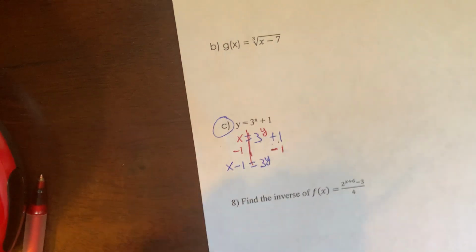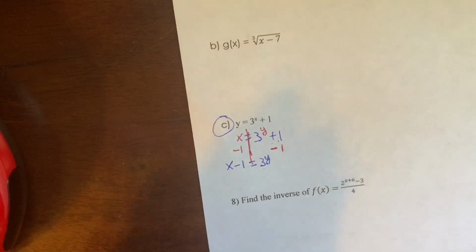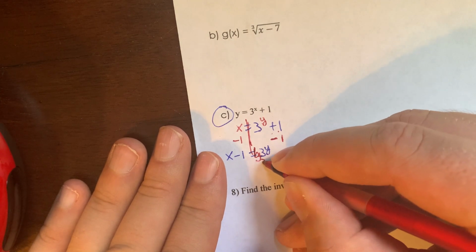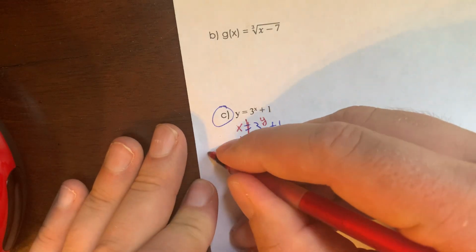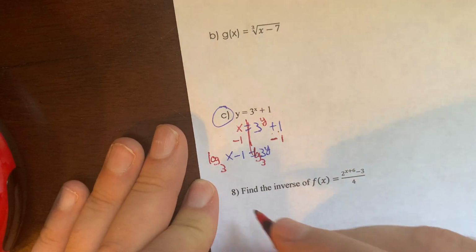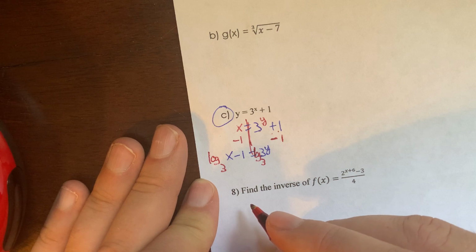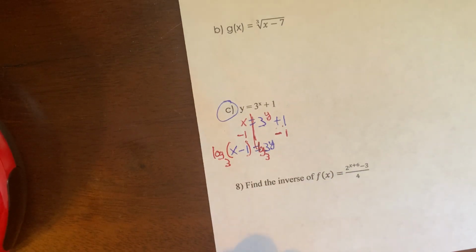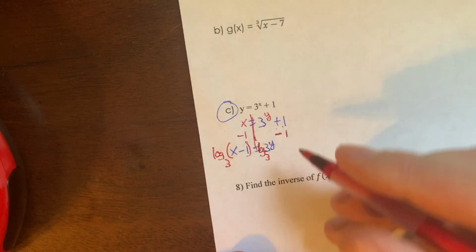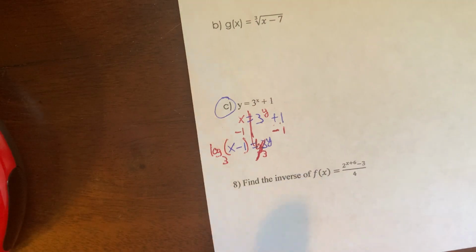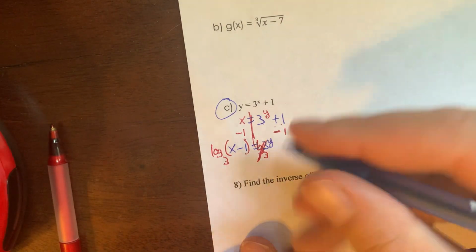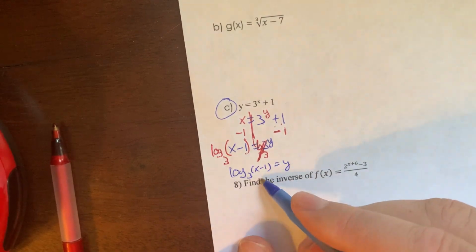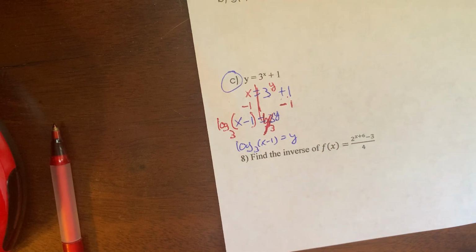And now how do I undo 3 to the y power? Well, this is where our inverse operation came in. The inverse of an exponential is a logarithm. And so we're going to do the log base 3 on both sides. Just like with multiplication and square roots and squaring, we need to do it to the whole side. So log base 3 of 3 to the y equals log base 3 of x minus 1. This inverse operation will cancel out, and we will get log base 3 of x minus 1 equals y. And it's important that this is in parentheses to be very clear about what's going on.